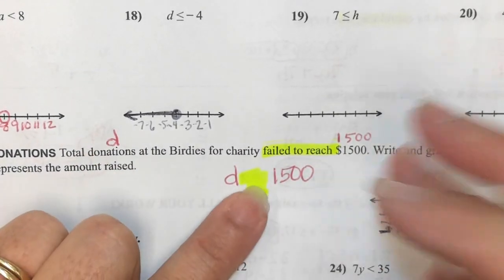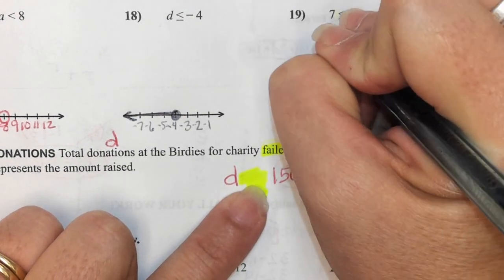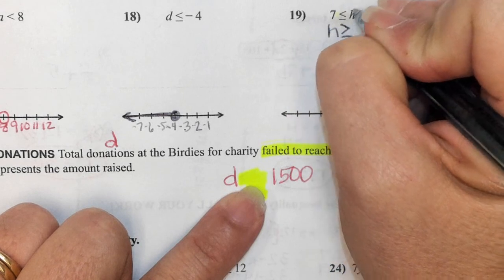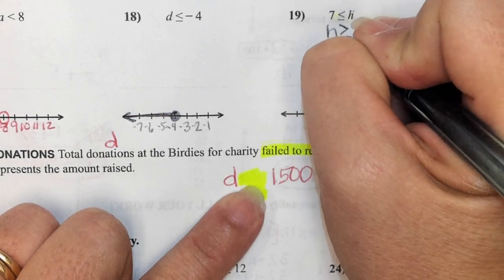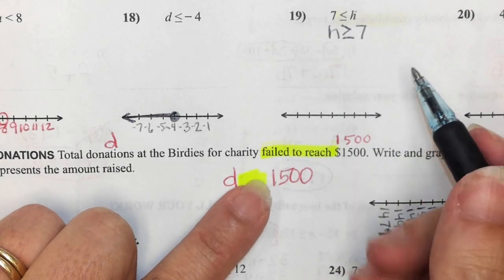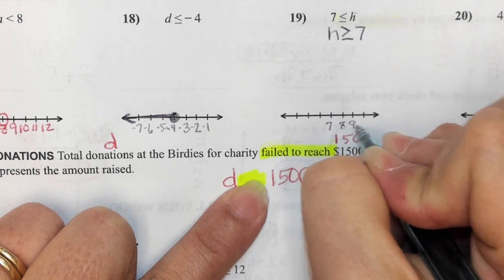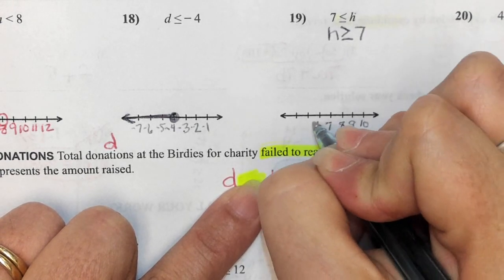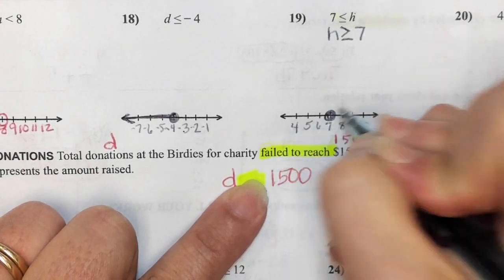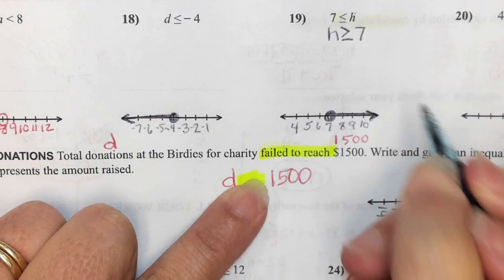Okay. 7 is less than or equal to H. I'm going to flip this. We always need our variable in the front, so H is greater than or equal to 7. I probably said it wrong the first time because I didn't realize the variable's on the wrong side. So flip it. We need 7 in the middle. I need a closed circle at 7. And if H is greater than it, I need the greater side, the right side.